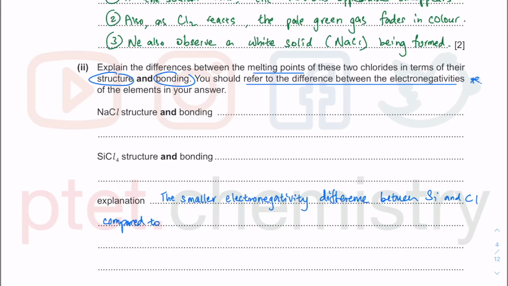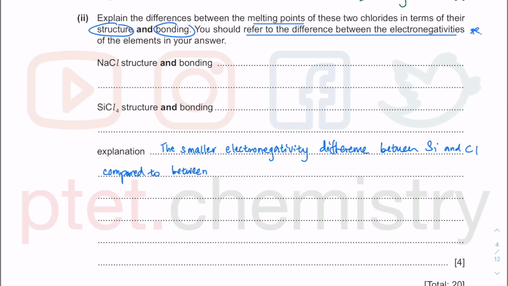So you can have different ways of explaining things. All I'm doing is just outlining my thought processes here, okay? Compared to between sodium and chlorine, we are talking about the small electronegativity difference, which means silicon and chlorine are more likely to form a covalent bond. Whereas the bigger the difference in electronegativity, something likes to lose, something likes to gain electrons, and therefore you would shift towards ionic.